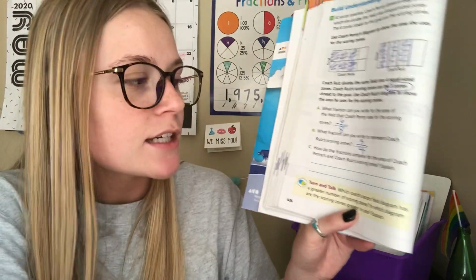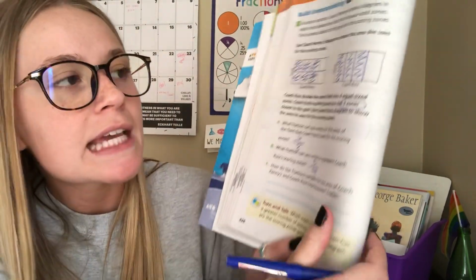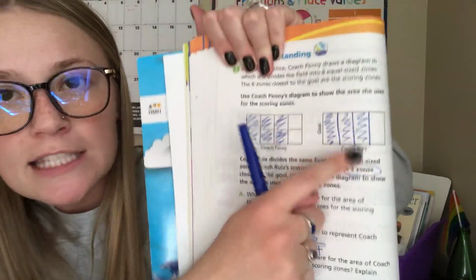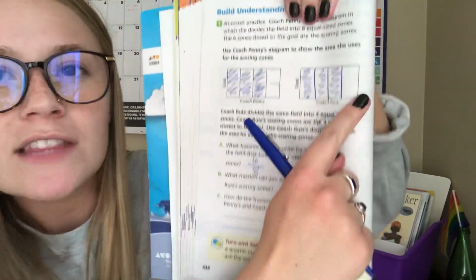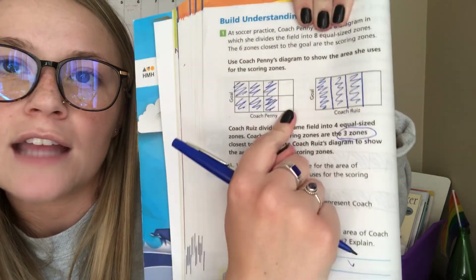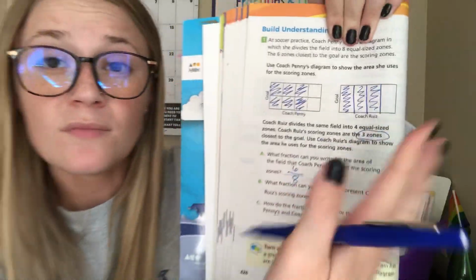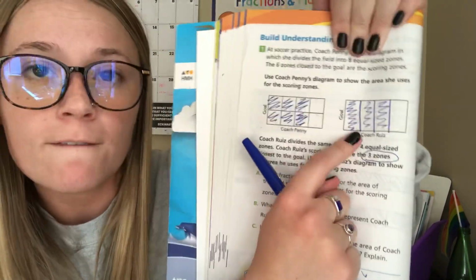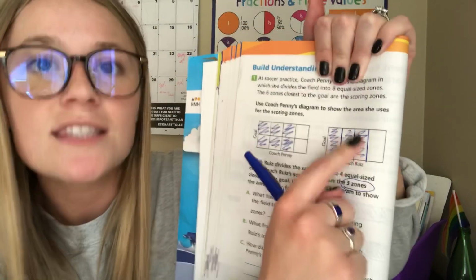How do the fractions compare for the area of Coach Penny's and Coach Ruiz's scoring zones? Explain. Well, if you look at it, we have the same sized field and we have the same chunk missing, right? This area right here. So this shows that 6/8 and 3/4 cover the same area. So they are the same.